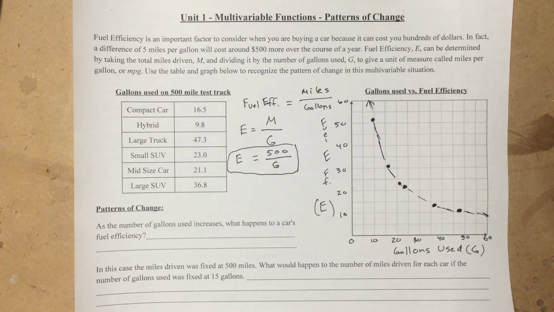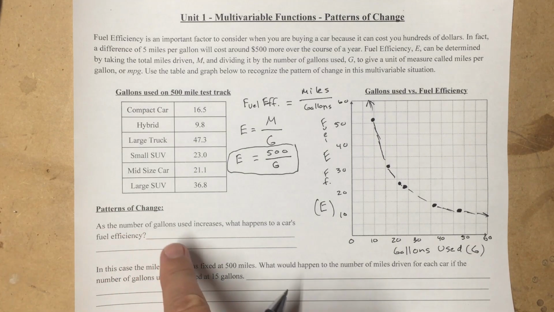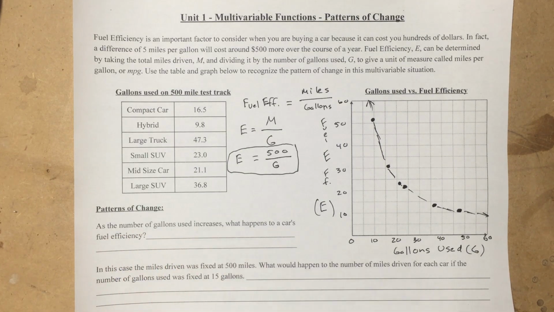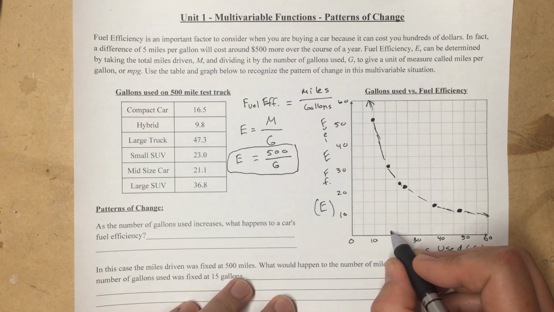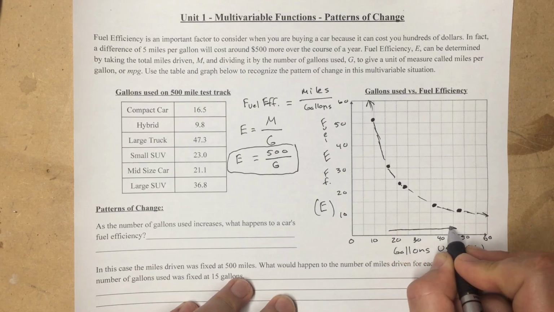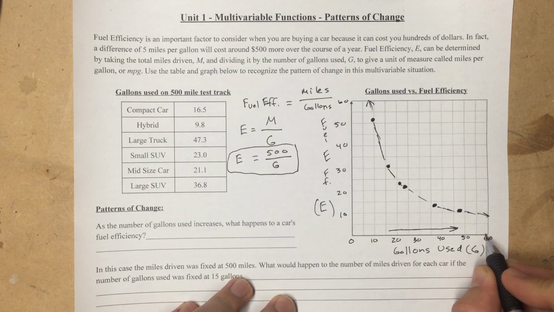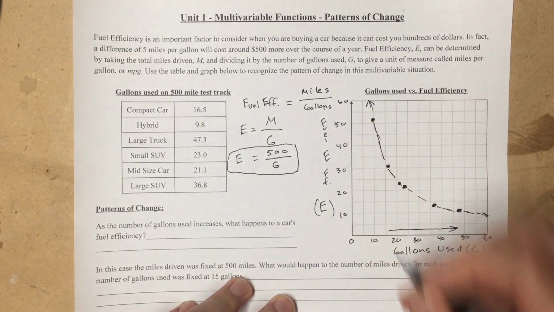All right, so let's take a look at the patterns of change. Questions. So as the number of gallons used increases, what happens to the car's fuel efficiency? So we're looking at the number of gallons used. As we increase our number of gallons used, what happens to our fuel efficiency?